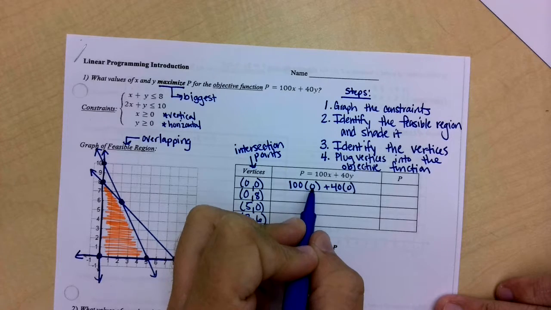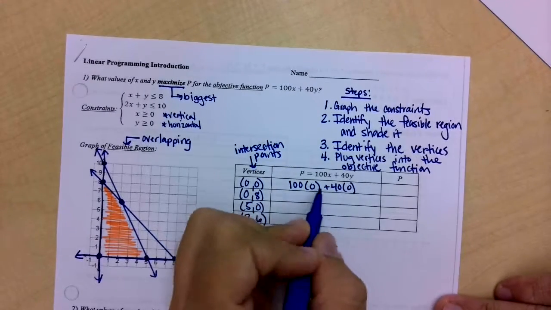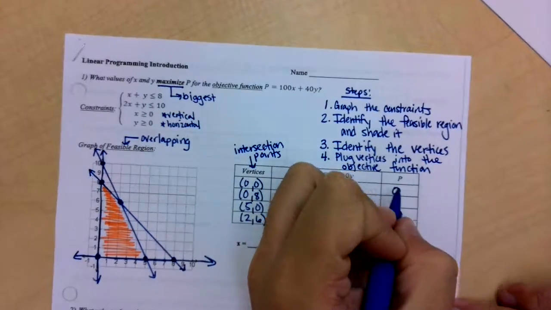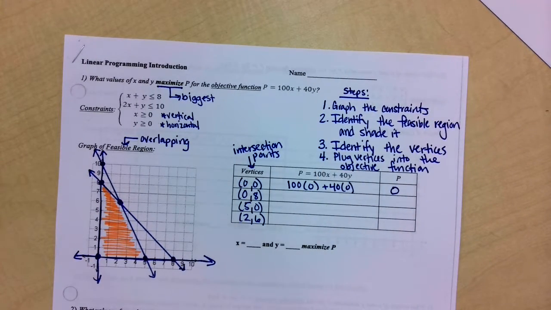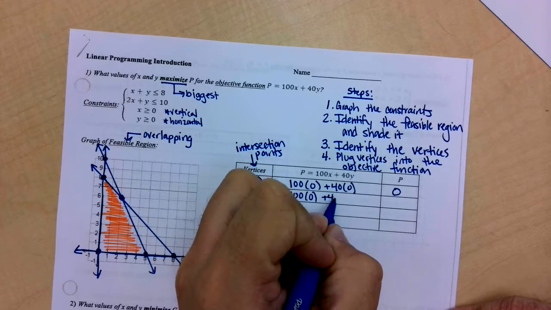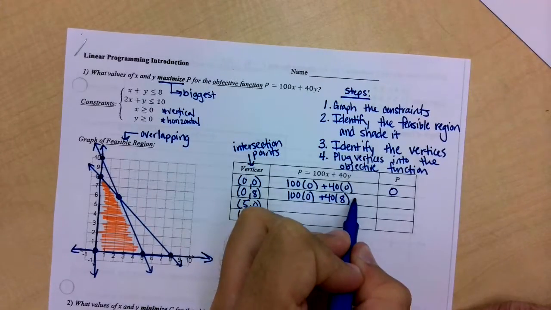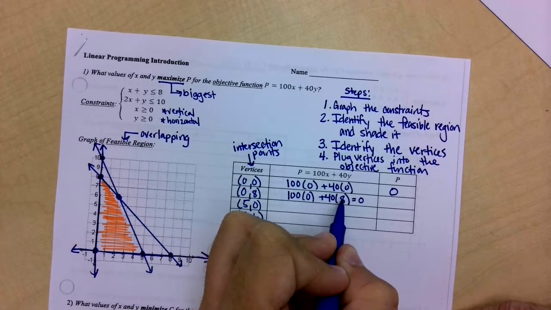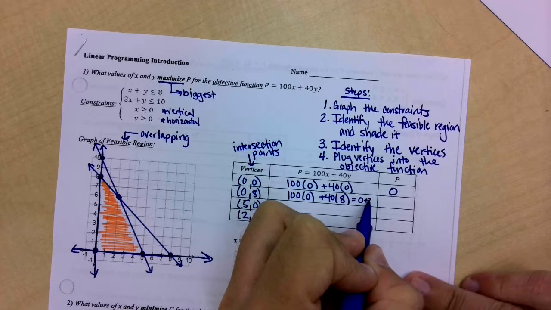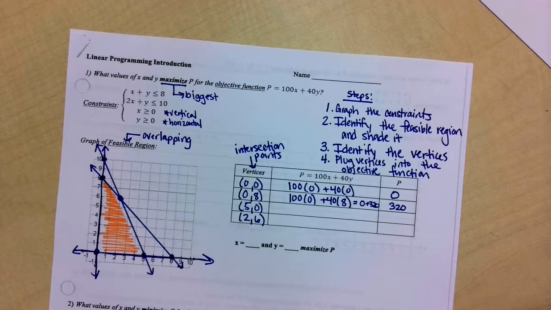Well, 100 times 0 is 0. 40 times 0 is 0. So 0 plus 0 is 0. Then we'll go to the next vertex. So I'm going to plug in 0 for x, but now I'm going to put in 8 for y. So 100 times 0 is 0, but 40 times 8 is 320. So I'm going to get a profit here of 320.